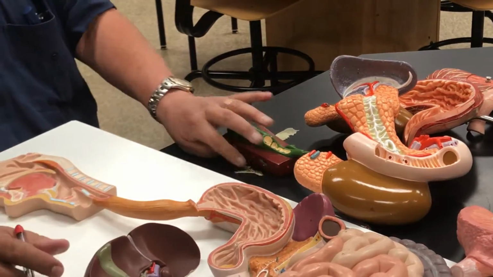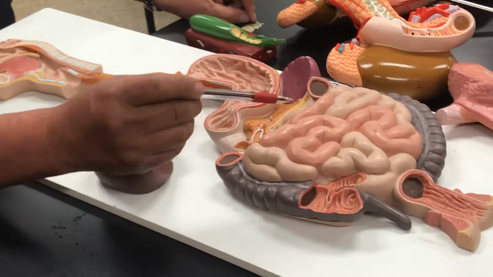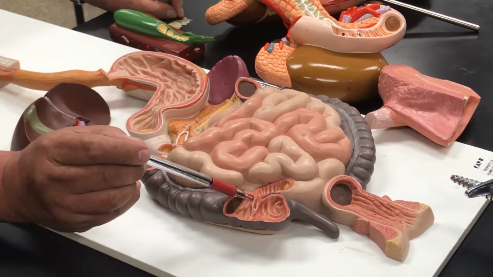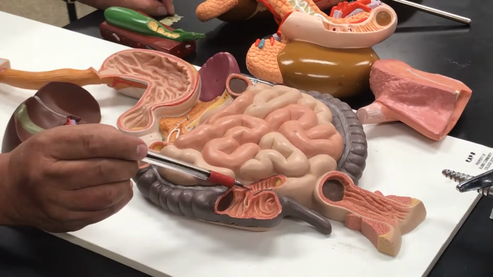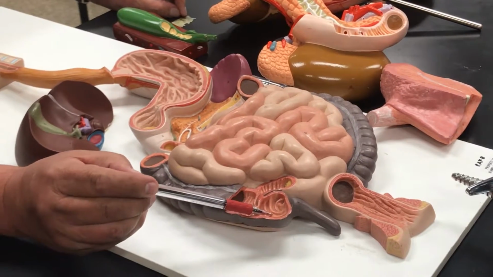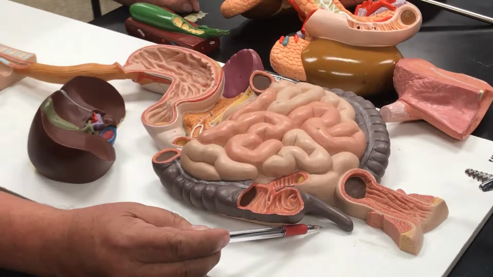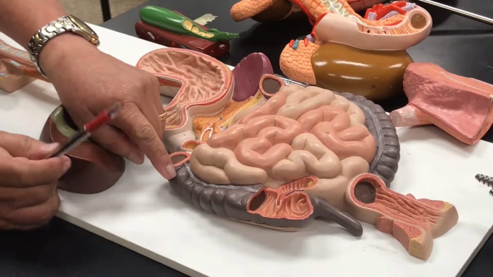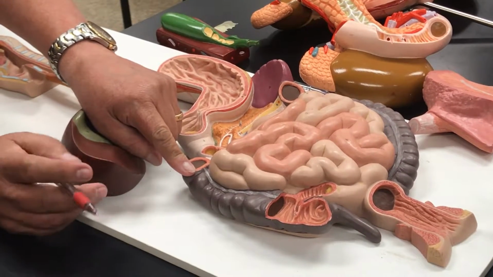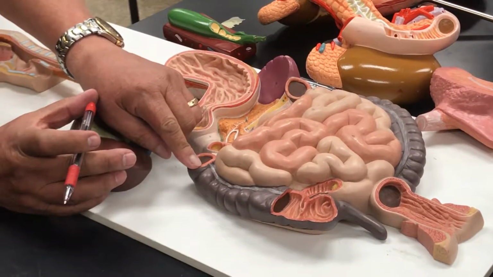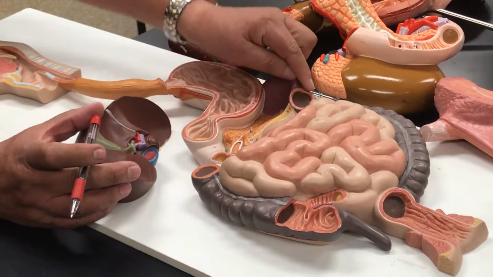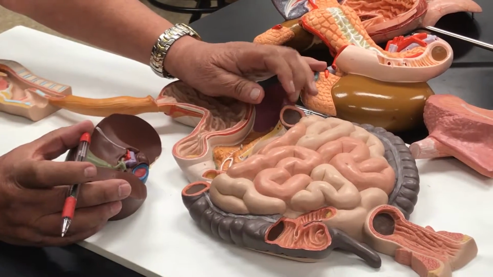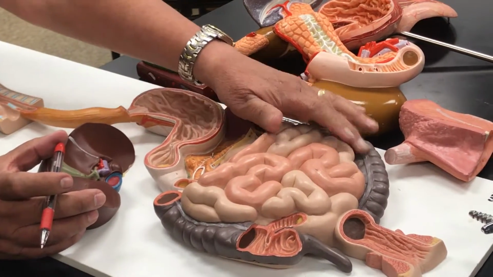Then you have the picture that shows the large intestine. Remember, this is the ileum. So right here is the ileocecal valve. Ileocecal valve. This is the cecum. This is the vermiform appendix. This is my ascending colon. This turn is the right hypochondriac flexure, the right colic flexure, or the hepatic flexure, and it goes across the transverse colon. And here I have the splenic flexure, the left colic flexure, or the left hypochondriac flexure, and I go down the descending colon.